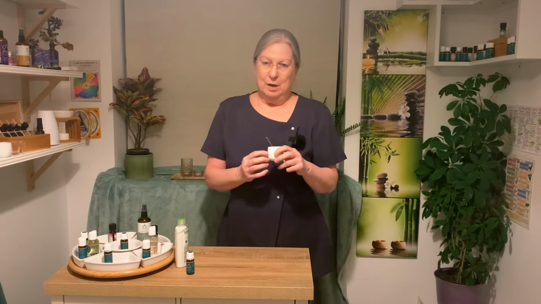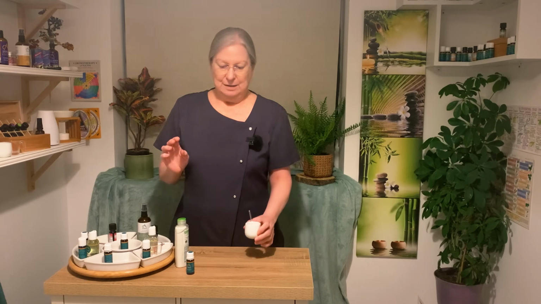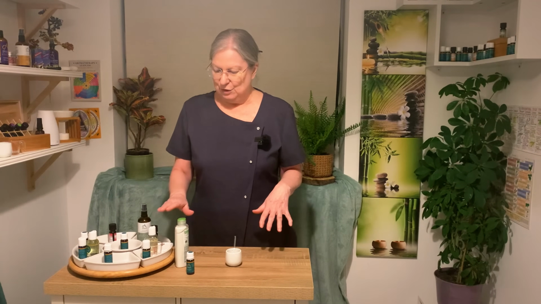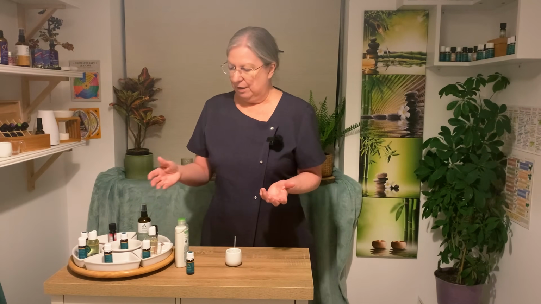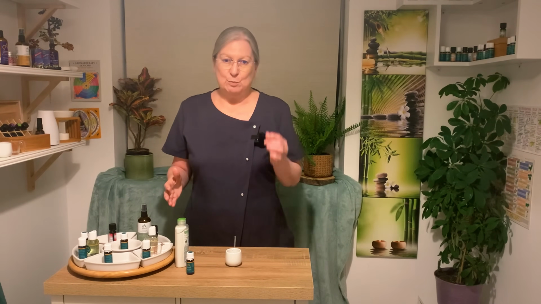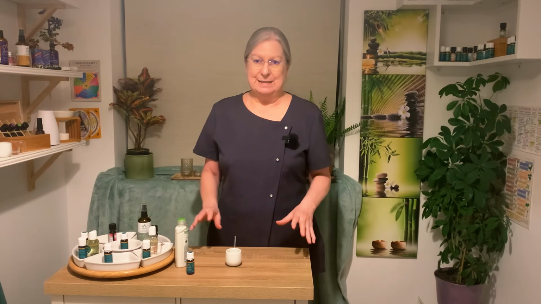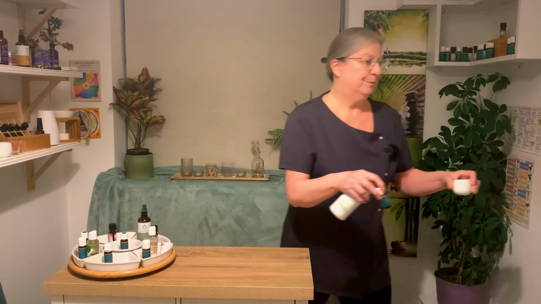Now, if you're wondering why I prefer to use these porcelain containers, do be aware that obviously essential oils seep into everything. So when I'm using essential oils, I tend to keep everything firmly contained in either porcelain or glass. And the reason for that is, as I said, it does seep into everything.